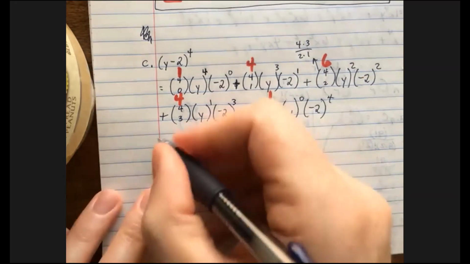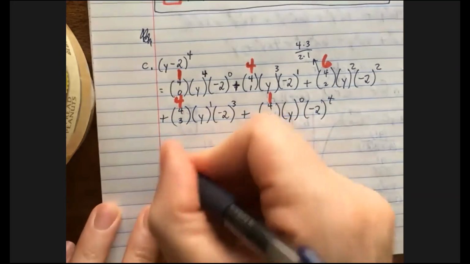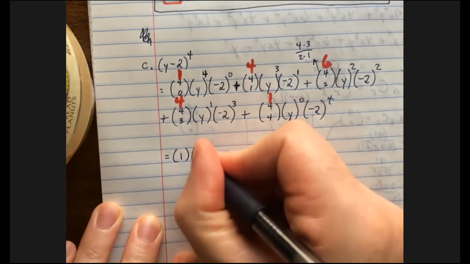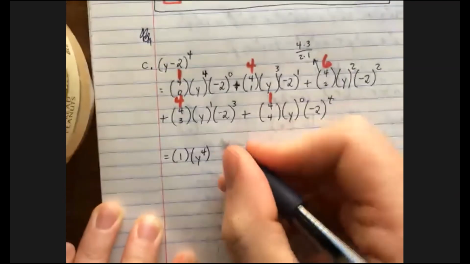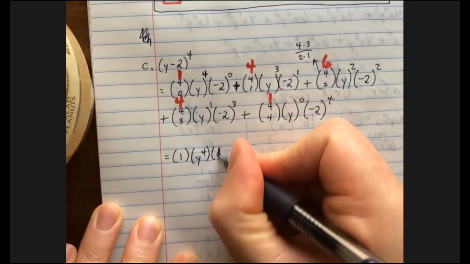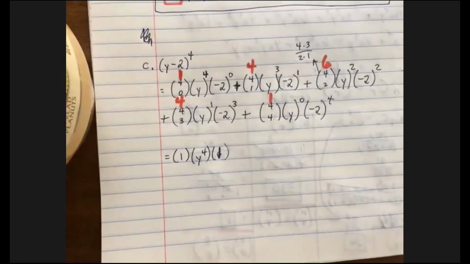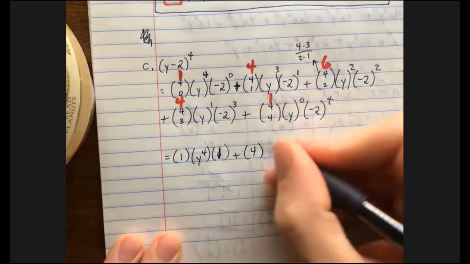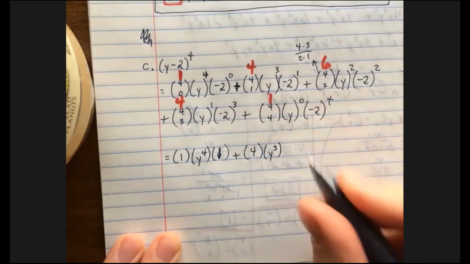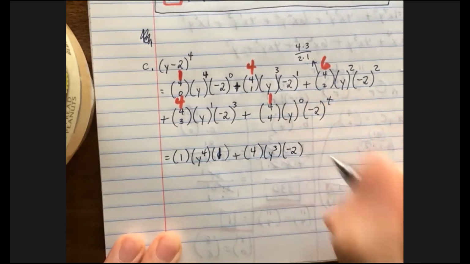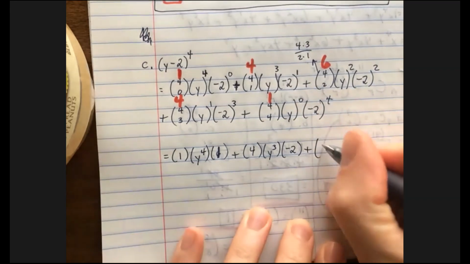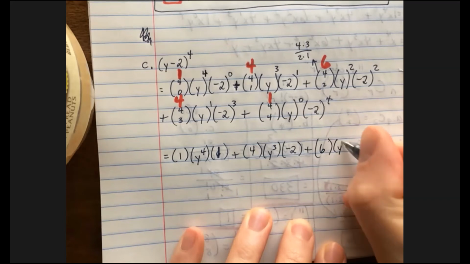So now we just need to get all this stuff organized. So we have our 1 times y to the 4th times -2 to the 0, which is 1. And then we're going to have 4 times y to the 3rd times -2 to the 1st, which is -2. And then we're going to have 6 y squared.